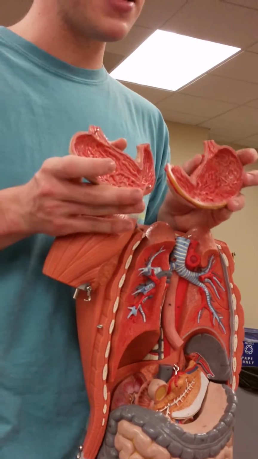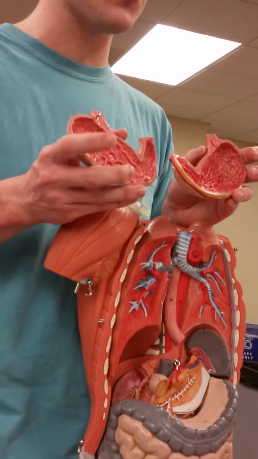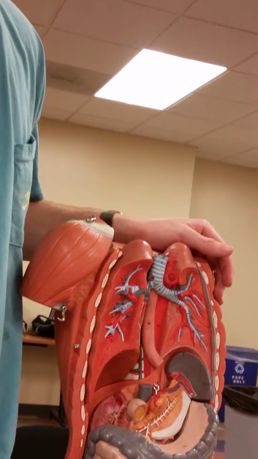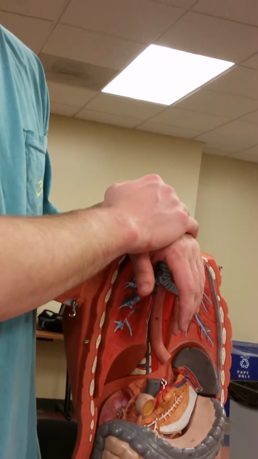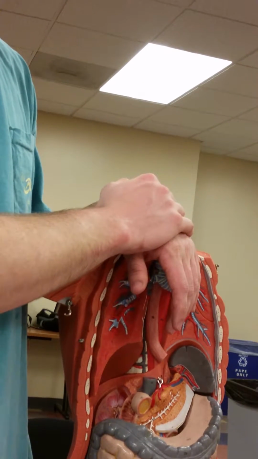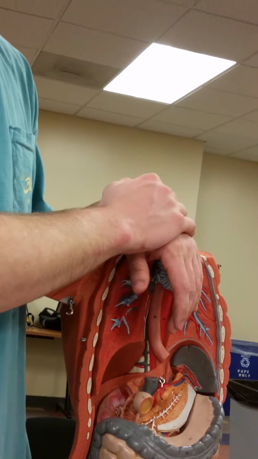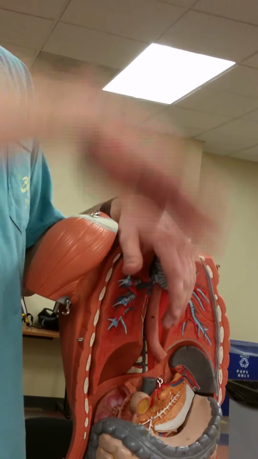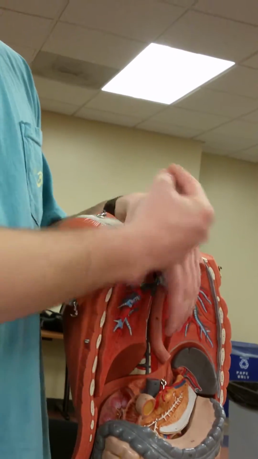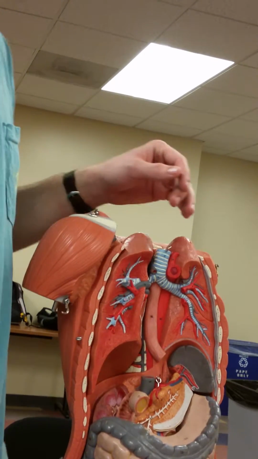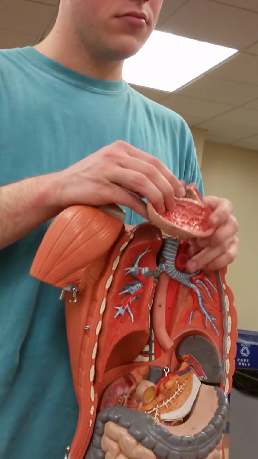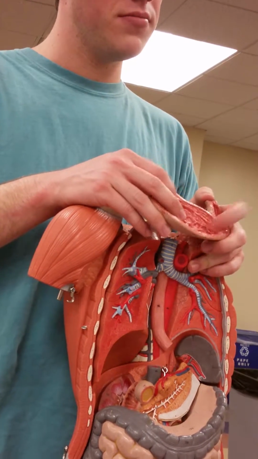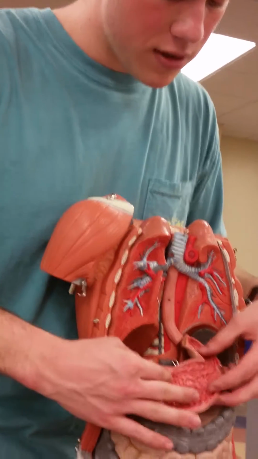The area of the stomach that comes in contact with all the food is called the rugae. The rugae is that rough surface all throughout the stomach, the folds. And what's the purpose of that? It's going to increase the surface area, with all those peaks and valleys, to allow more absorption and more digestion to occur. Any questions? We're good.